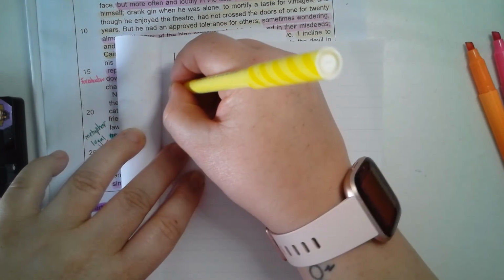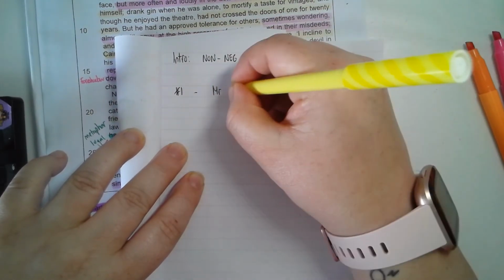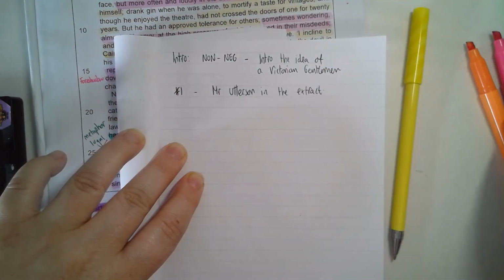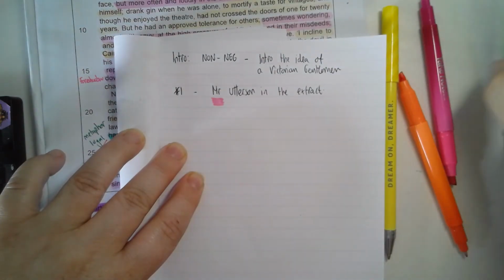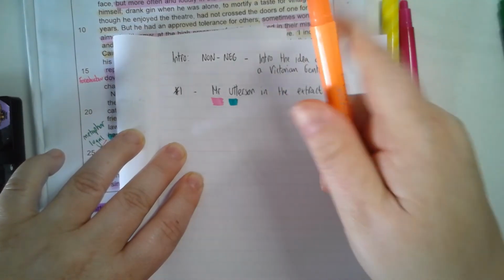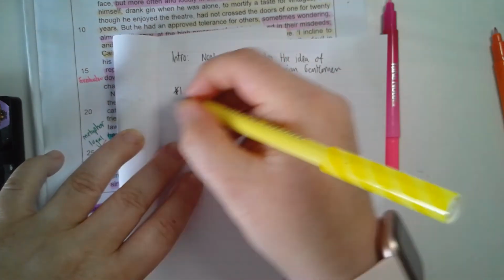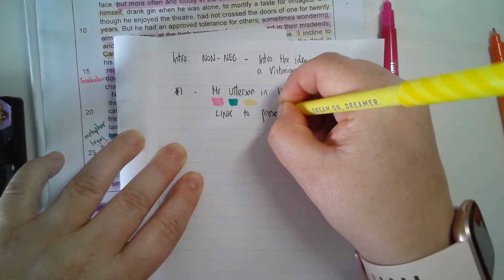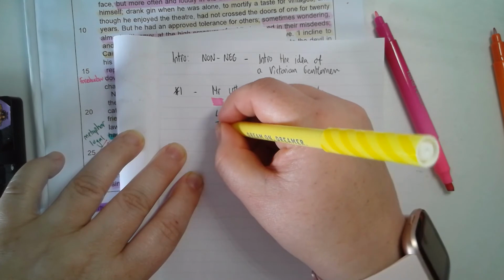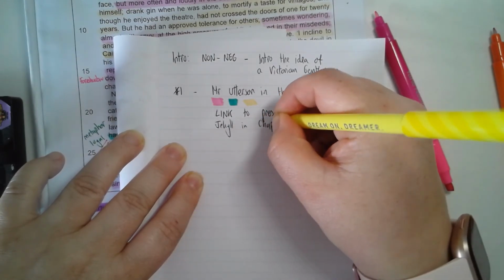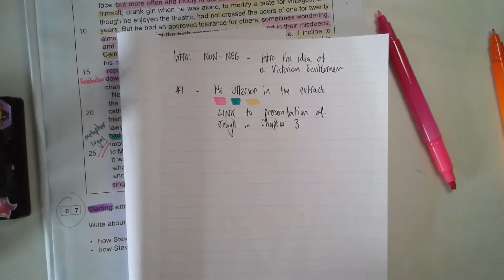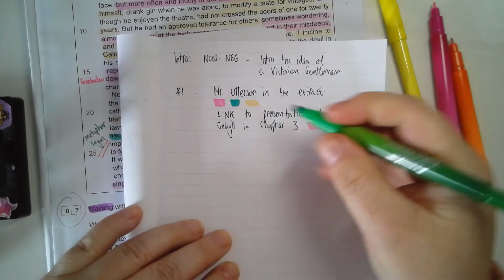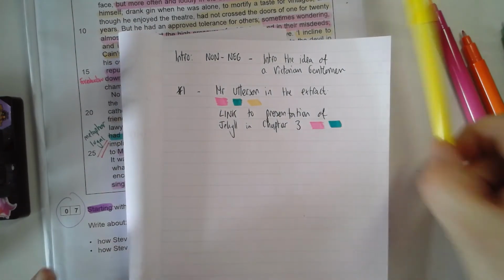the novella. Then I'm going to have paragraph number 1. In paragraph number 1, I'm going to focus very much on Mr. Utterson in the extract. And I'm just going to put my colours here to remind me that I want to look for AO1, AO2, but also AO3. I'm going to link this to presentation of Jekyll in chapter 3, that moment when Jekyll and Utterson discuss the will and Jekyll gets a little bit agitated, and I'm going to look here at making sure I've got AO1 and AO2. I don't think I need to include any more AO3 at that point.